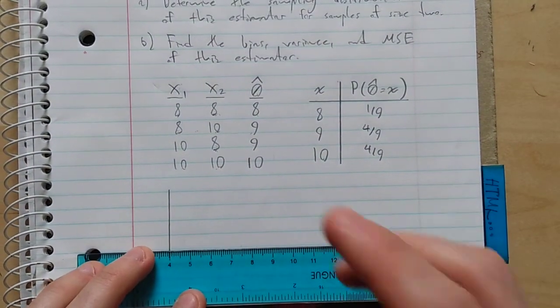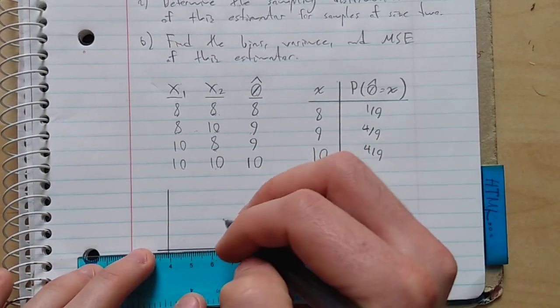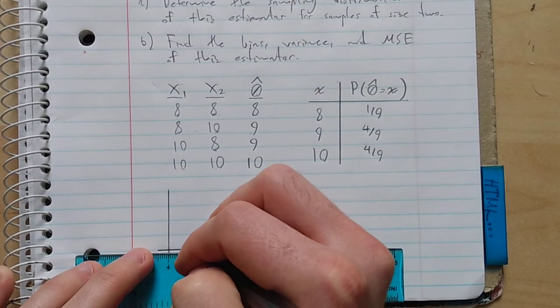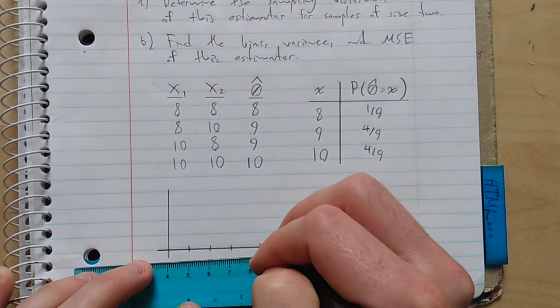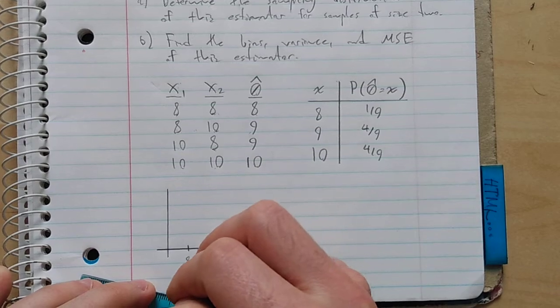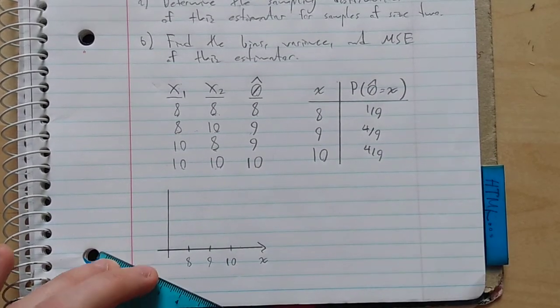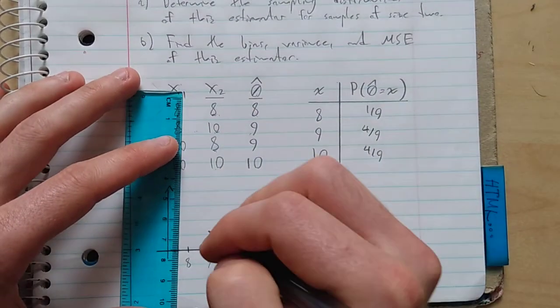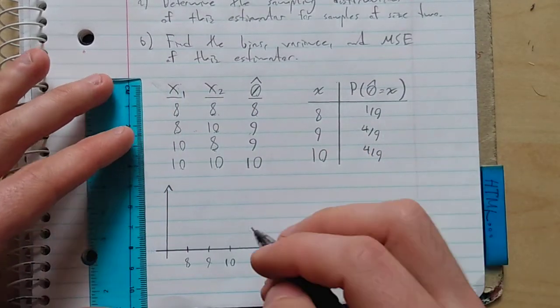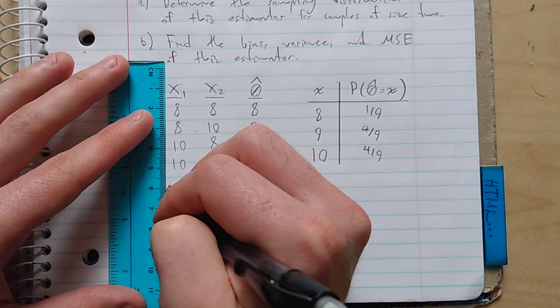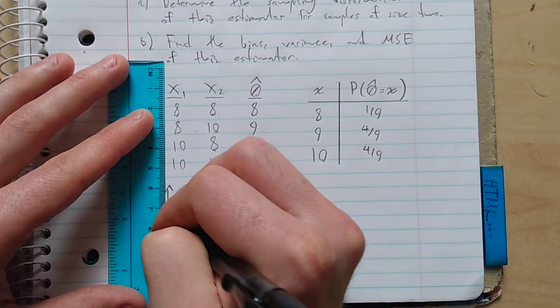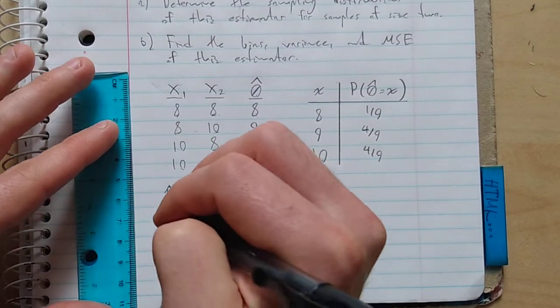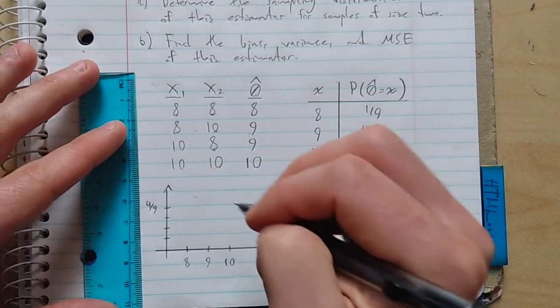8, 9, and 10. And the probabilities here are going to be 1/9, 4/9, 4/9. So let's make the 9ths right here. This is up to 4/9.